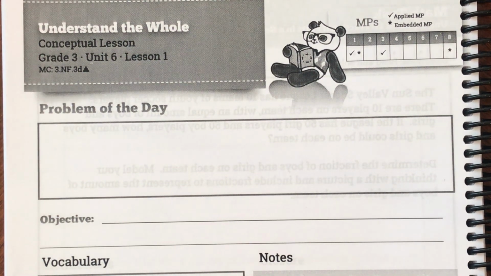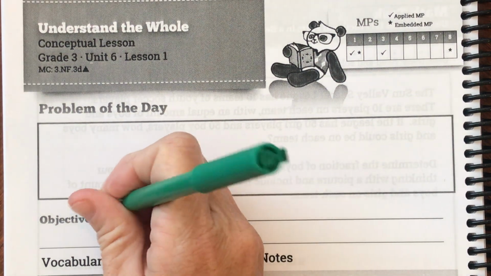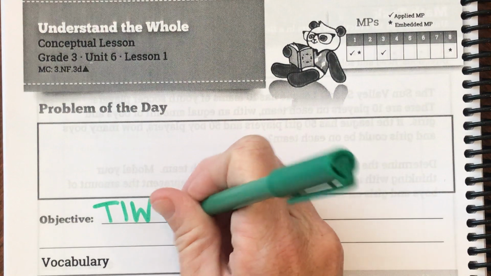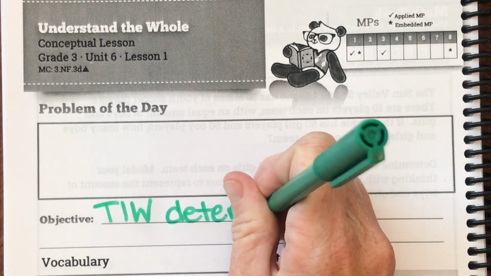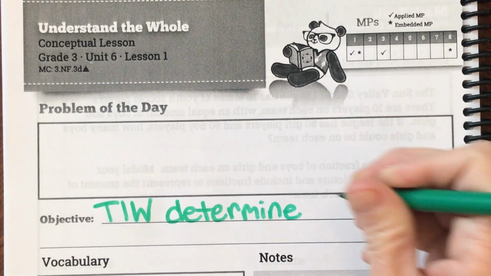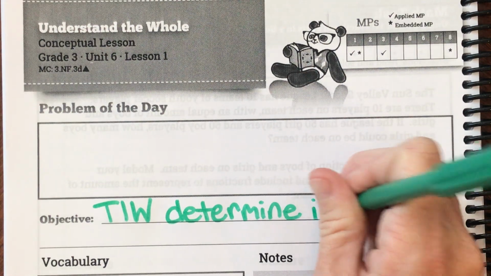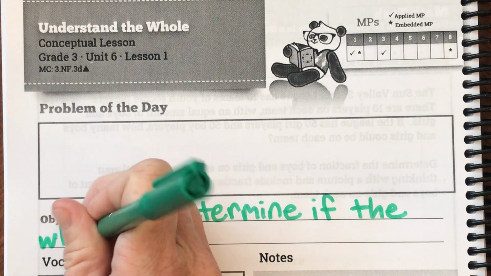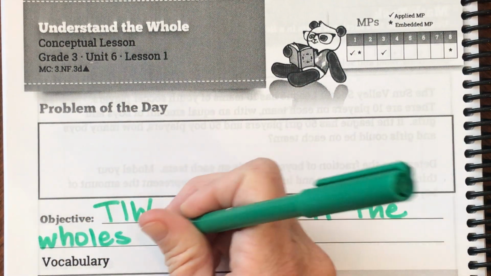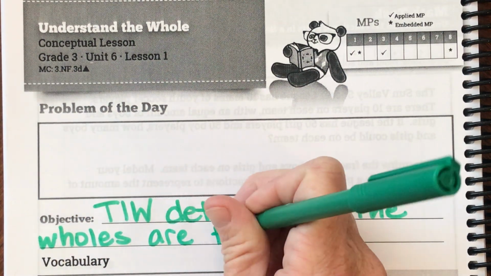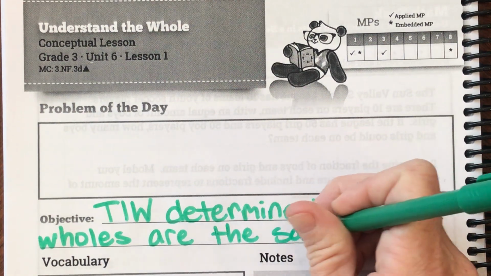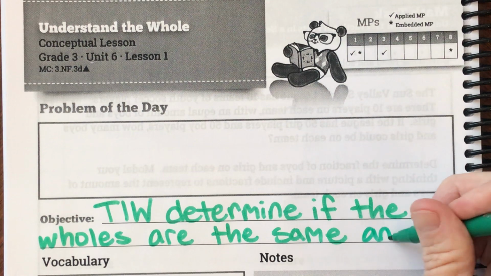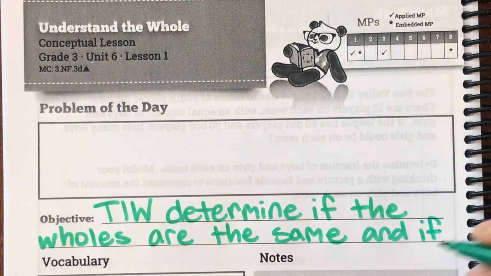And our objective today is, today I will determine if the holes are the same and if they can be compared.